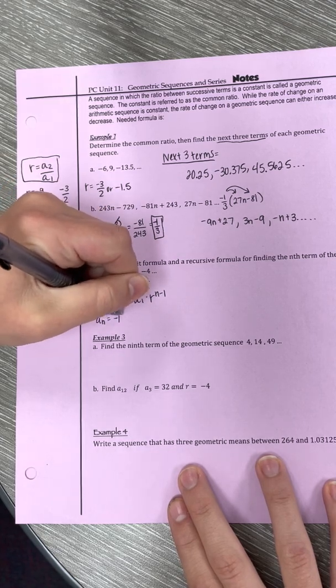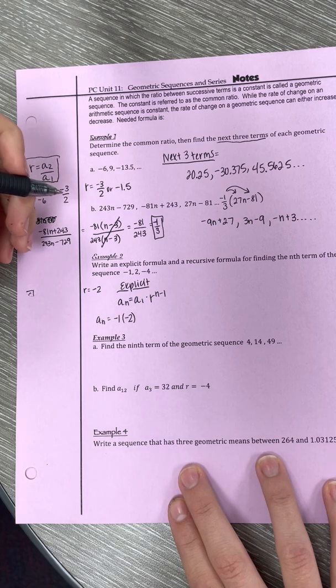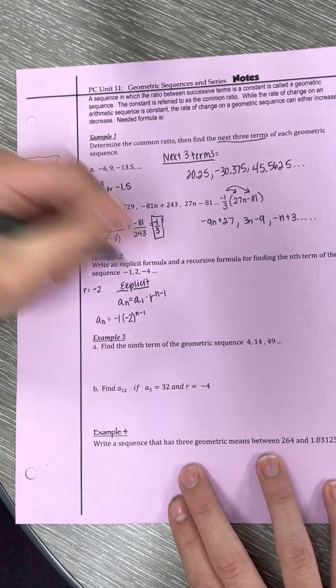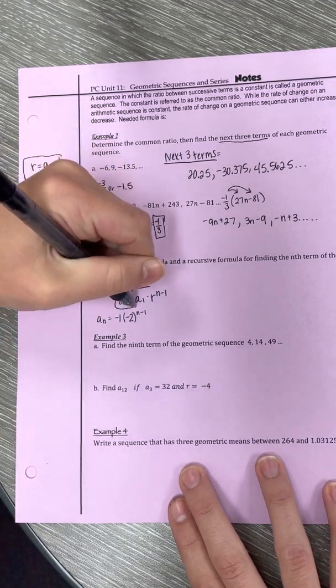Then we would write it as an is equal to a1, which is -1, times -2 to the n minus 1. Because we don't know what n is, we're just going to leave it like that. And that's what the explicit would look like.